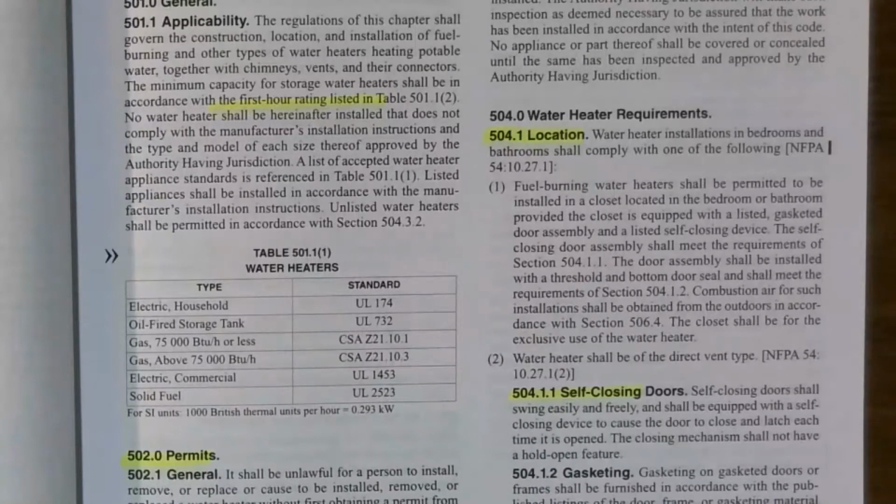The self-closing door assembly shall meet the requirements of section 504.1.1, which is down below highlighted, so we'll get to that in a second. The door assembly shall be installed with a threshold and a bottom door seal and shall meet the requirements of 504.1.2. It's the gasketing. We're not going to get into too much detail on that. The combustion air for such installations shall be obtained from the outdoors in accordance with 506.4, which we will get to. And the closet shall be for the exclusive use of the water heater.